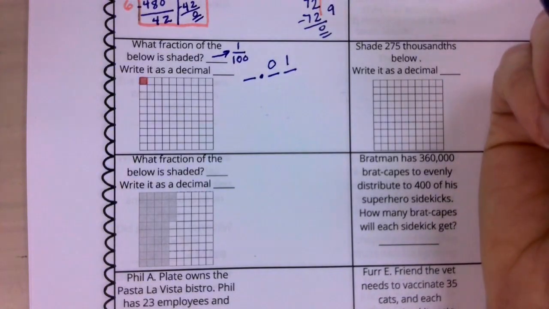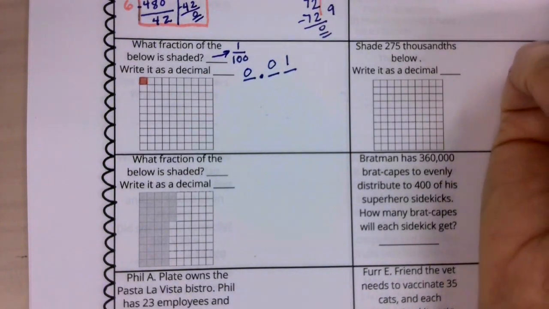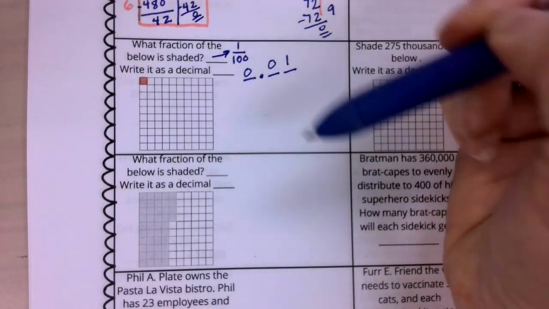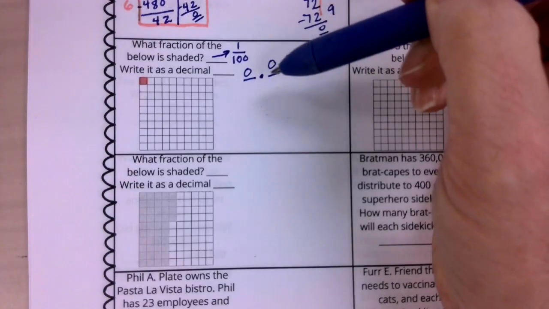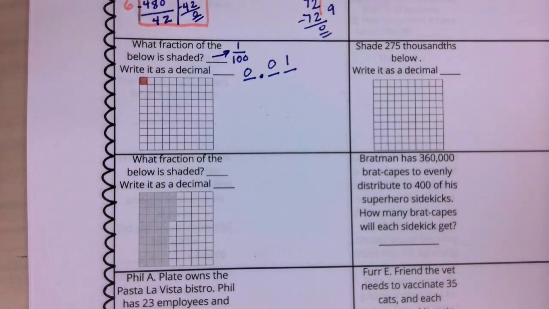So there is 100. I could put a 0 in the ones place. That's an optional 0, not a mandatory 0. This one is optional. There's nothing in the ones place. This one is mandatory because it's pushing that 1 into that neighbor place value, the hundredths place.